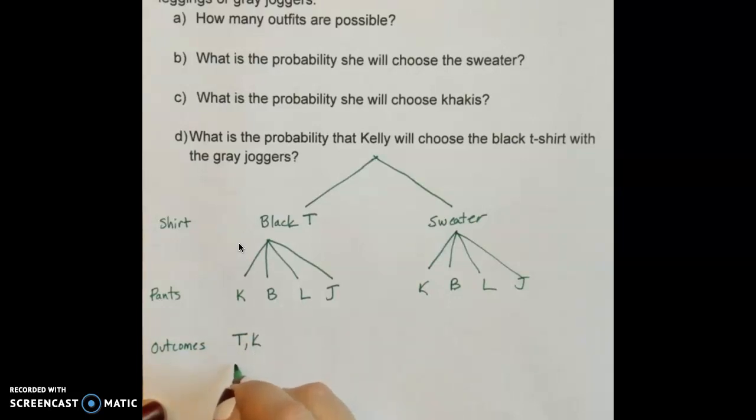She could have the t-shirt with blue jeans, t-shirt with leggings, and t-shirt with joggers. Okay, she could also have the sweater with khakis, sweater with blue jeans, sweater with leggings, or sweater with joggers.